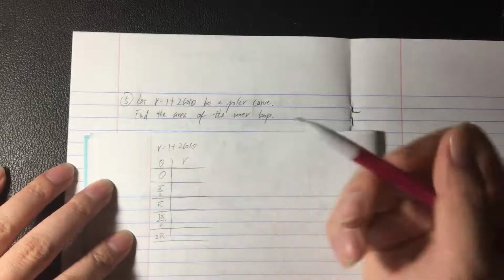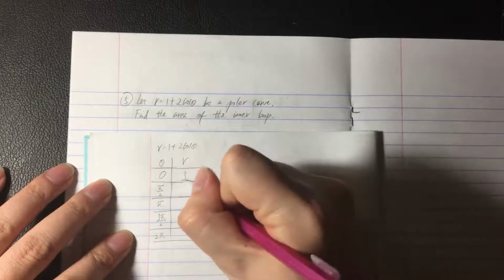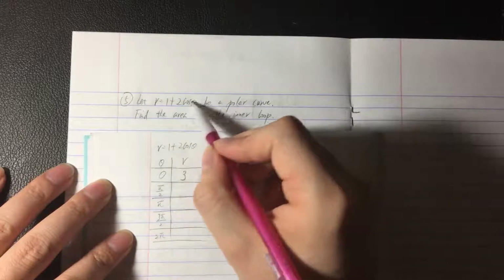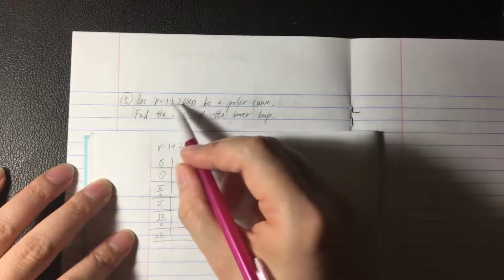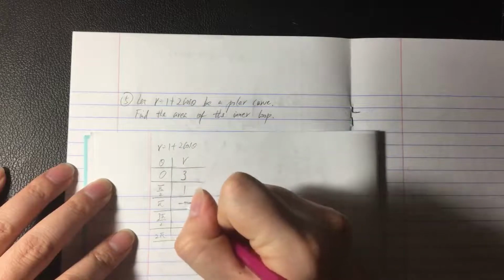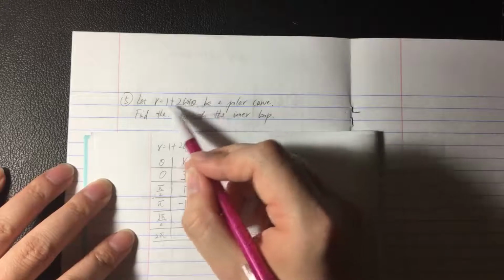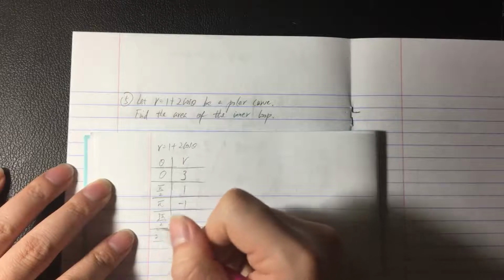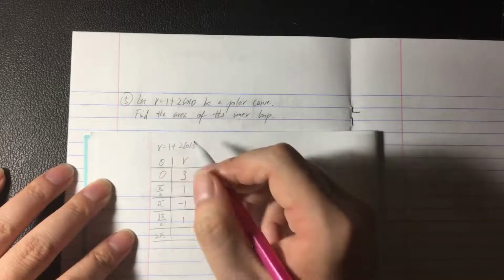When theta is 0, cosine 0 is 1. 1 plus 2 times 1 is 3. When theta is pi over 2, cosine pi over 2 is 0. 1 plus 0 is 1. When theta is pi, cosine pi is negative 1. 2 times negative 1 is negative 2. 1 plus negative 2 is negative 1. When theta is 3 pi over 2, cosine 3 pi over 2 is 0. 1 plus 0 is 1. When theta is 2 pi, cosine 2 pi is 1. 1 plus 2 times 1 is 3.